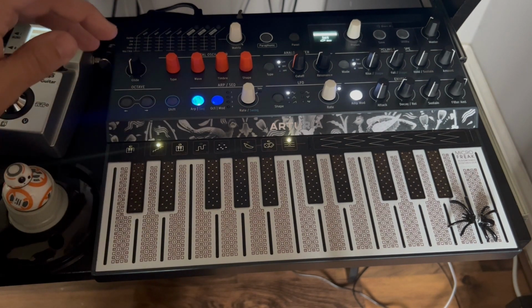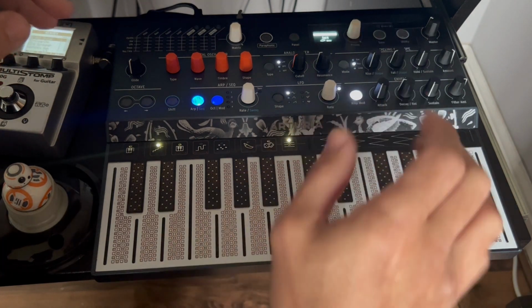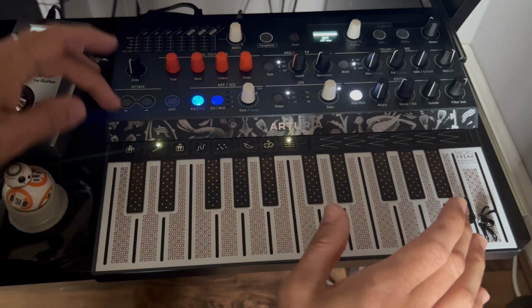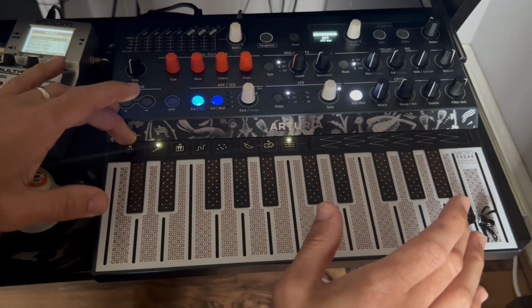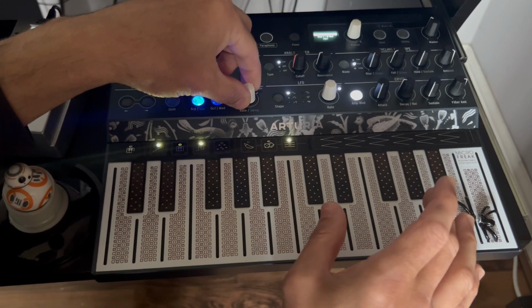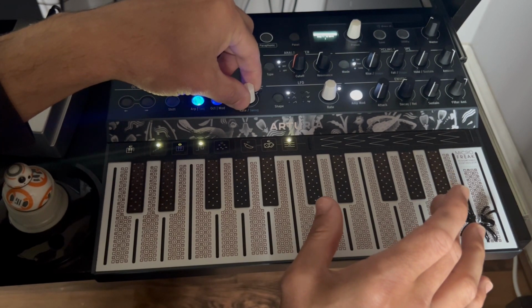Our second sound, we're just going to sequence it. So we have to use the steps to skip it. So we are on the third.